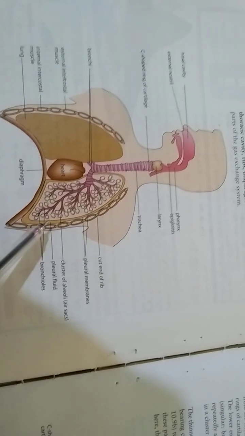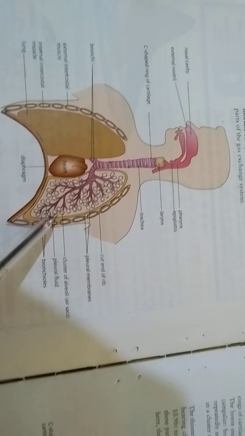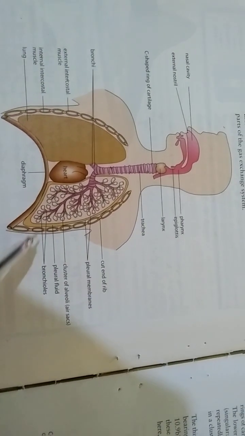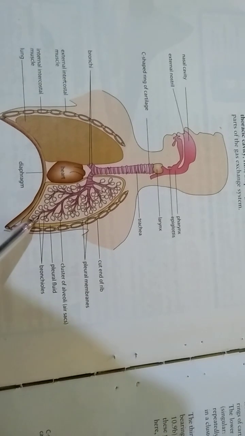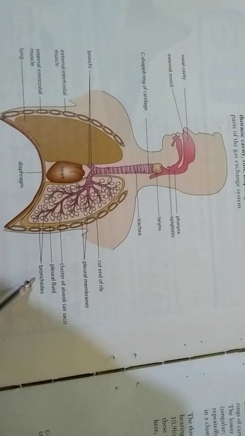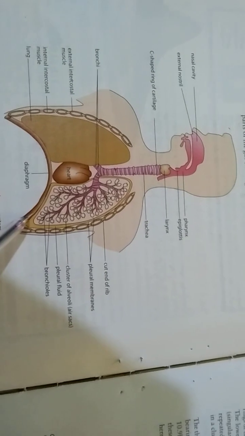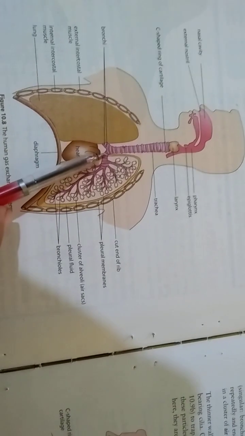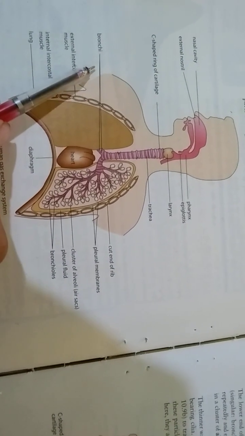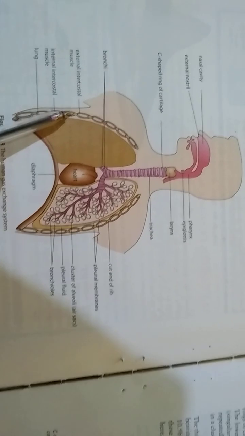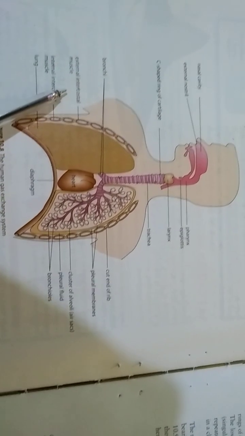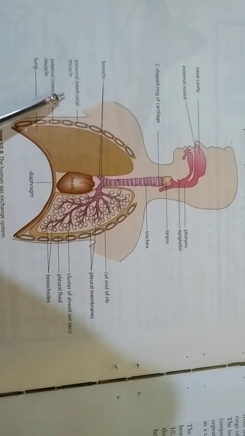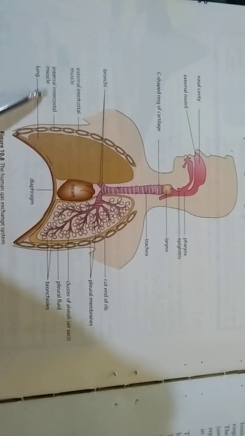and inside the lungs fluid is present, which is called pleural fluid, and the smallest microscopic tubes are called bronchioles, and the diaphragm is present, and here are the bronchi, and here are the external intercostal muscles.